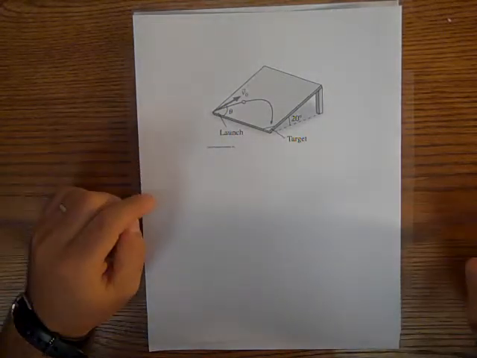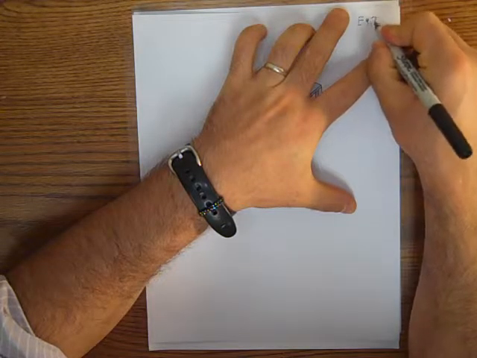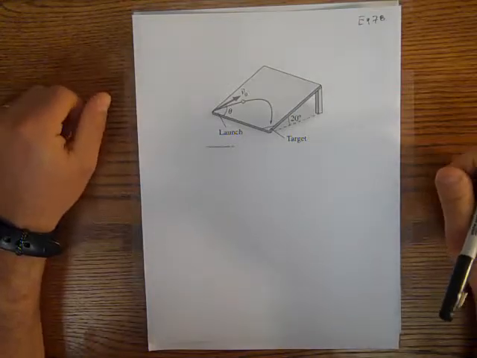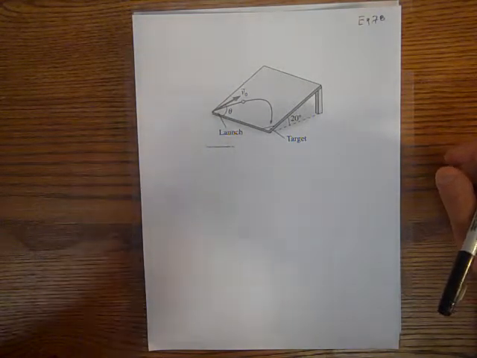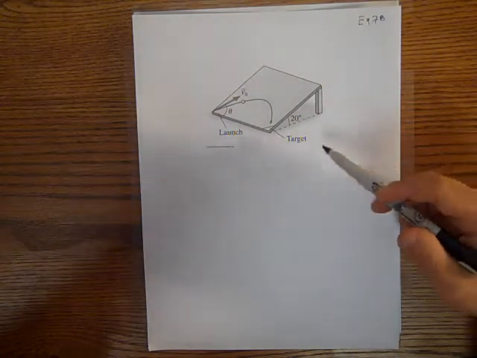This problem, exercise 4.78, is another challenge problem. And I like this one a lot because we have to think physically about what's going on in order to make progress on this thing. We can't really do it blindly. So let's think about what's happening here.